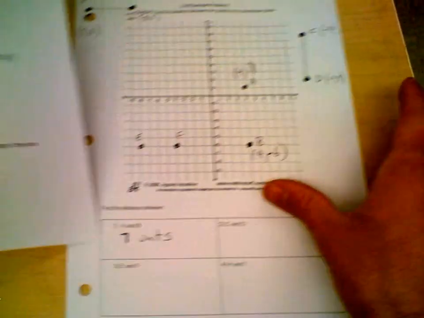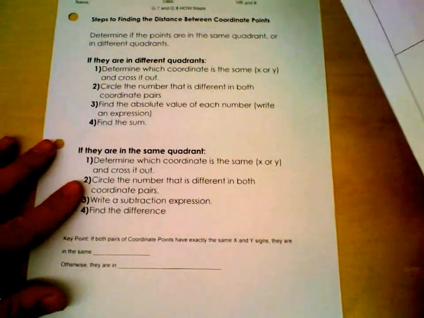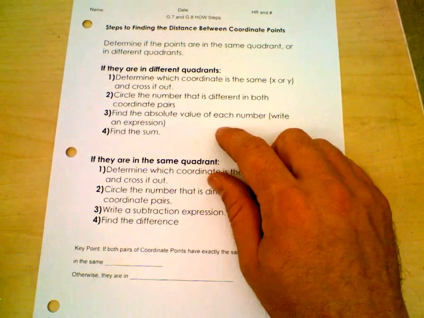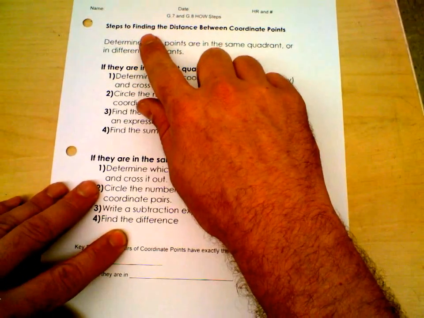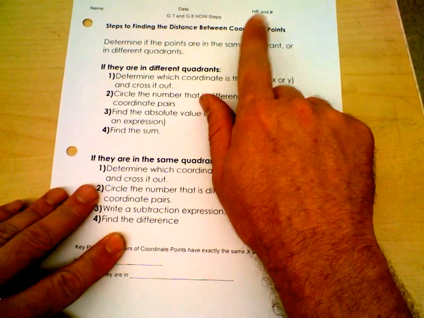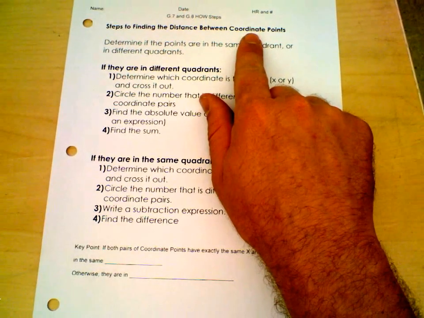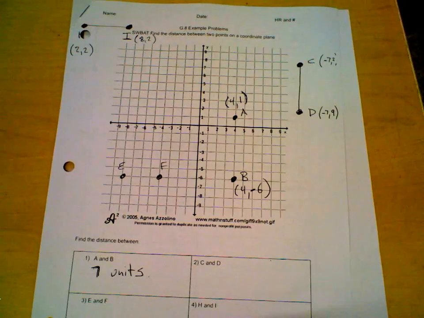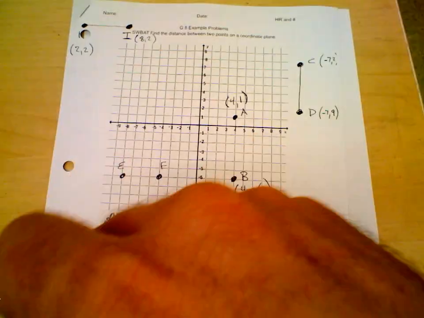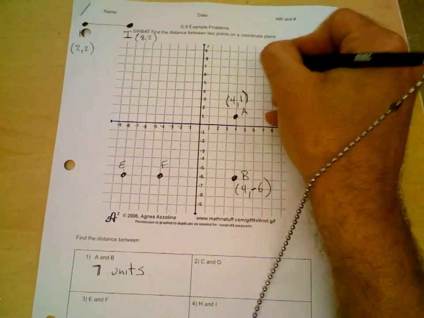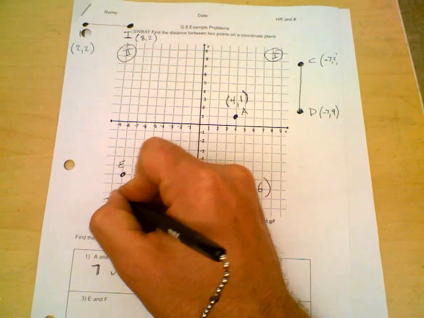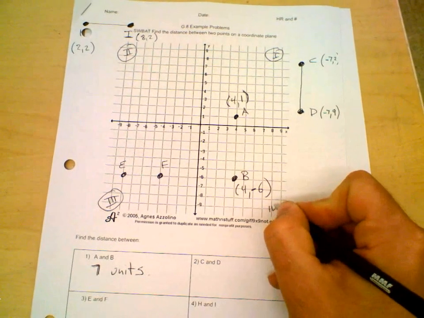And this is easier to see if you're not watching the video because you'll have this in front of you tomorrow. So I'm going to have to go back and forth, and you'll have them both in front of you tomorrow. But if you've got different coordinate points, and they are in different quadrants, and remember we practiced this, this is the first quadrant, this is the second quadrant, this is the third quadrant, and this is the fourth quadrant.